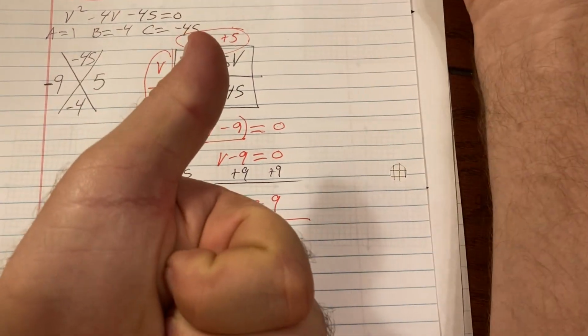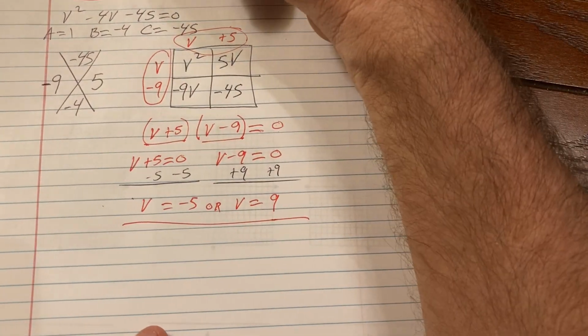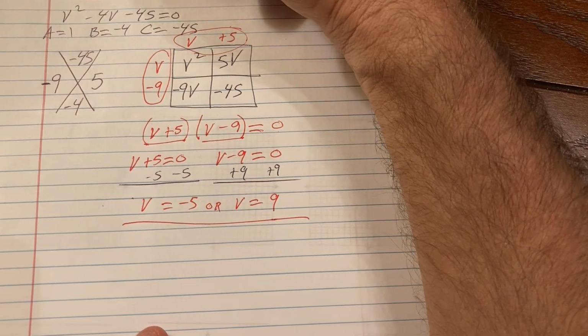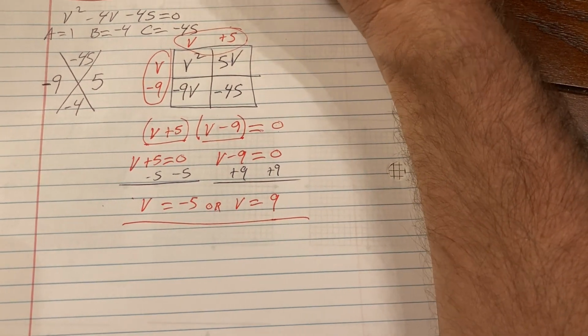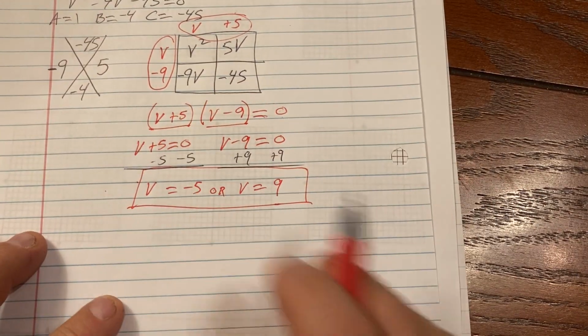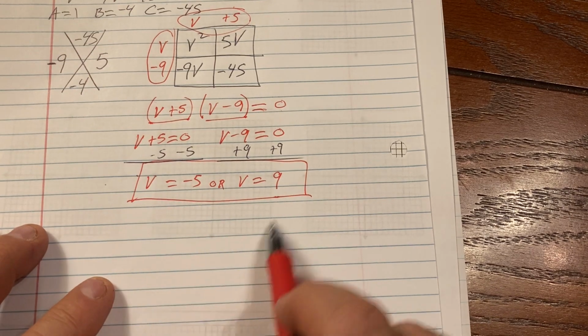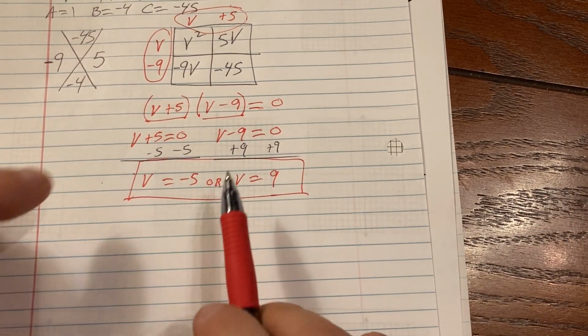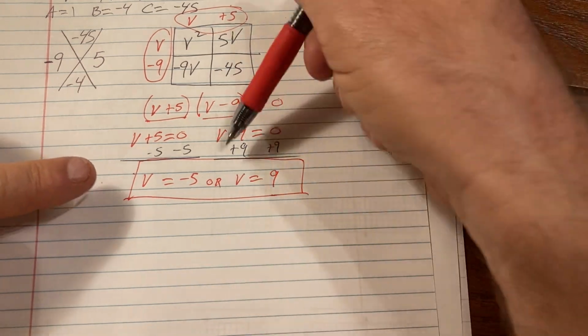Bam, it works. What about 9? 9 squared is 81. Negative 4 times 9 is -36. 81 minus 36 gives me 45. Bam, it works. So that's my answer. Put a nice little box around it, so when someone asks where your answer is, it's highlighted right there in the box. It's easy to see where your answer is.